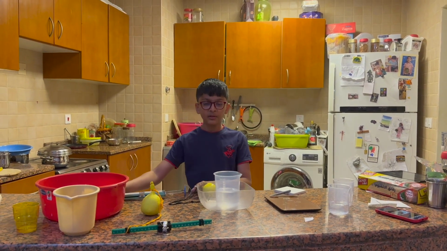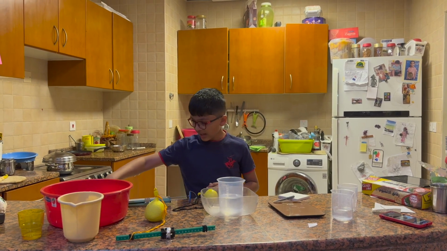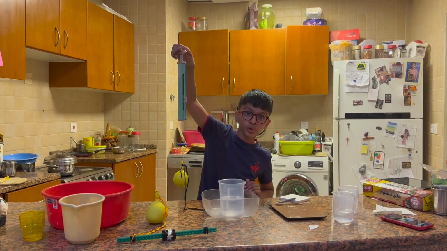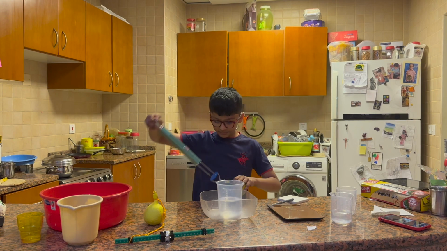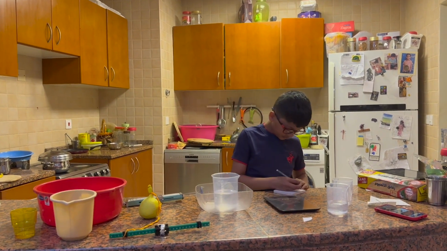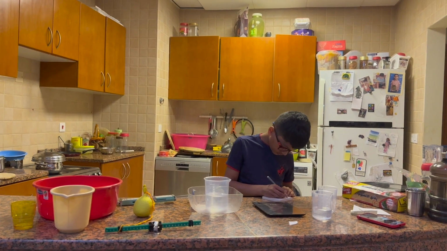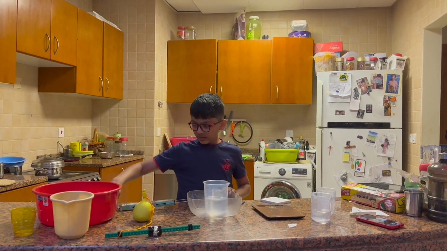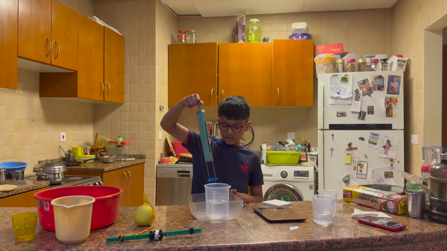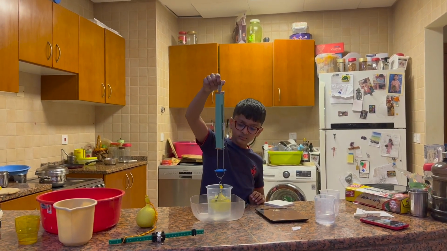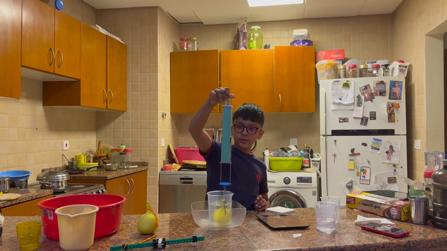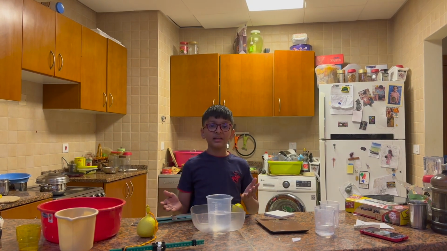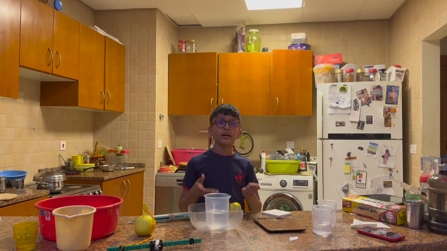So I have a spring balance and a sand weight over here. And if I weigh this, it shows 2 Newton, which is equal to 200 grams. And I will write that down. And now, if I put it in water, it decreases to 0.8 Newton. And it decreases because of the buoyancy, which is basically the upward force an object experiences when it's placed underwater.